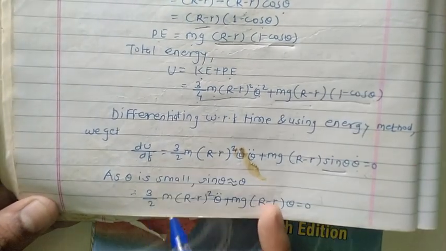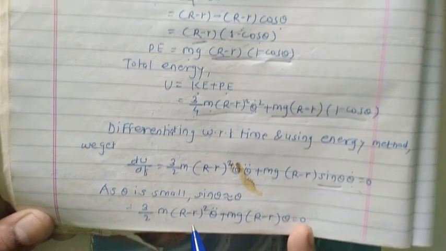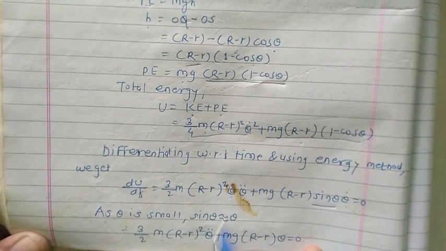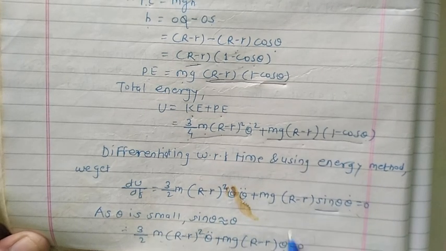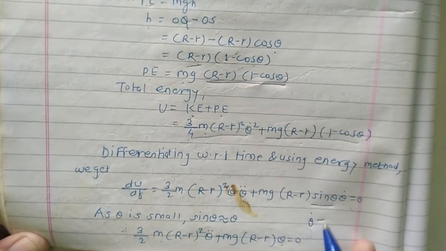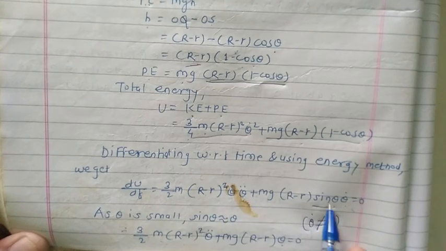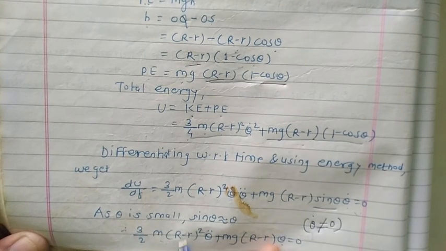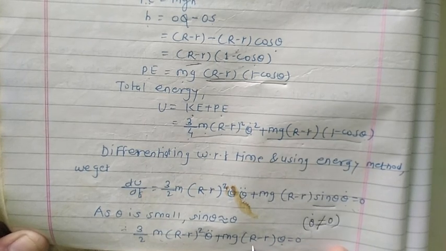So from this step what we get: 3/2 into mass m into (R minus r) squared theta double dot plus mg into (R minus r), with sin theta replaced by theta. In this case theta dot should not be equal to 0. If I take theta dot as common, the second bracket must be equal to 0. This is the second bracket: 3/2 m (R minus r) squared theta double dot plus mg (R minus r) theta equals 0.